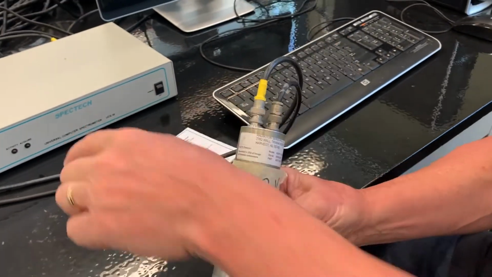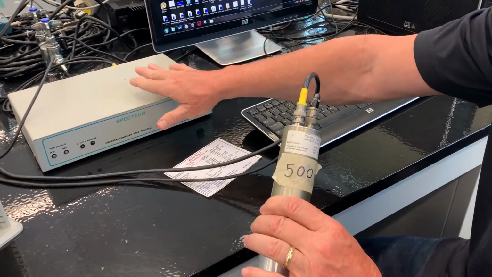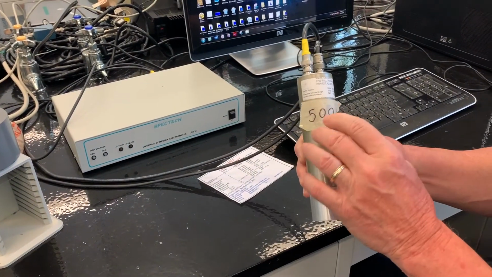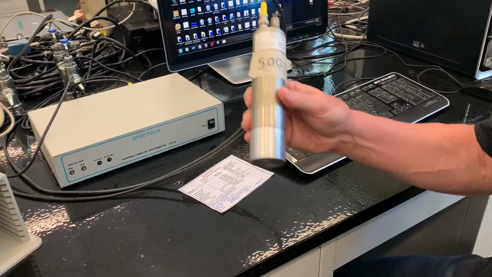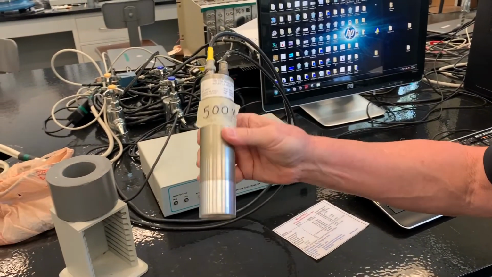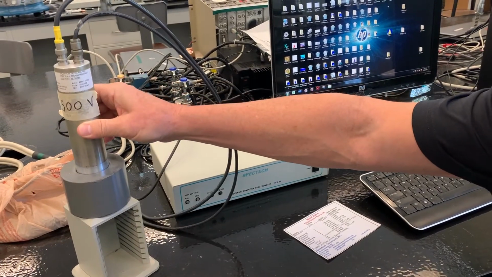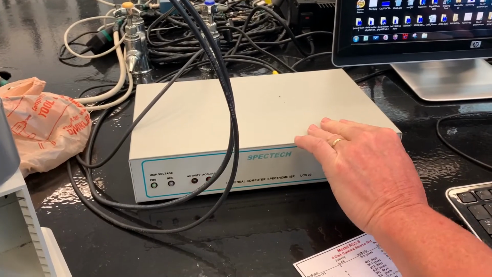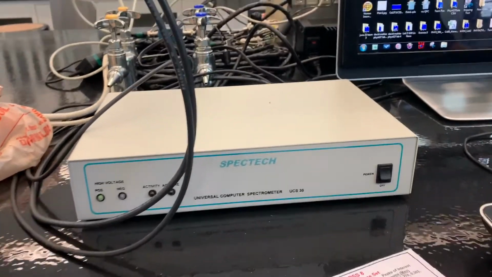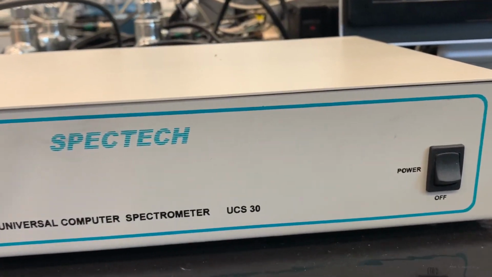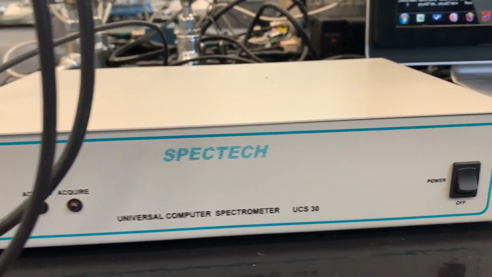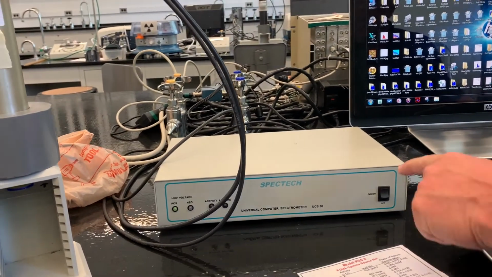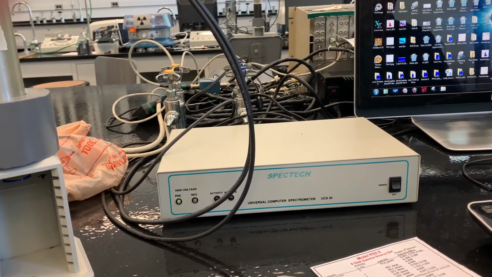That gets detected by this and sent into the electronics, the multi-channel analyzer, which is here. We have a piece of tape here telling you how much voltage is the maximum that you can put on this. And in this case, it's 500 volts. So we're ready to go. You have to first turn on the instrument. So there's a power on switch here, and you have to turn this on first. This way, when this program starts to open up, it will then be able to recognize this piece of equipment.